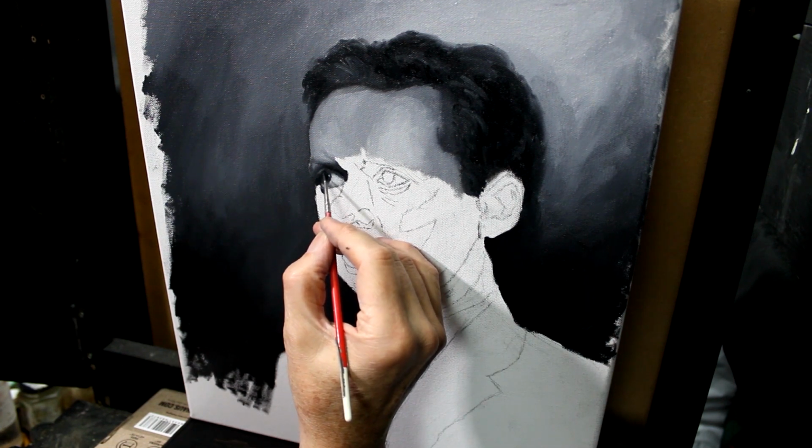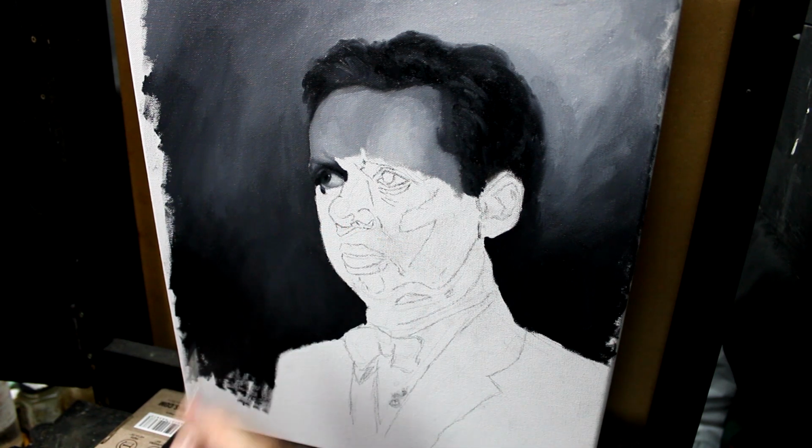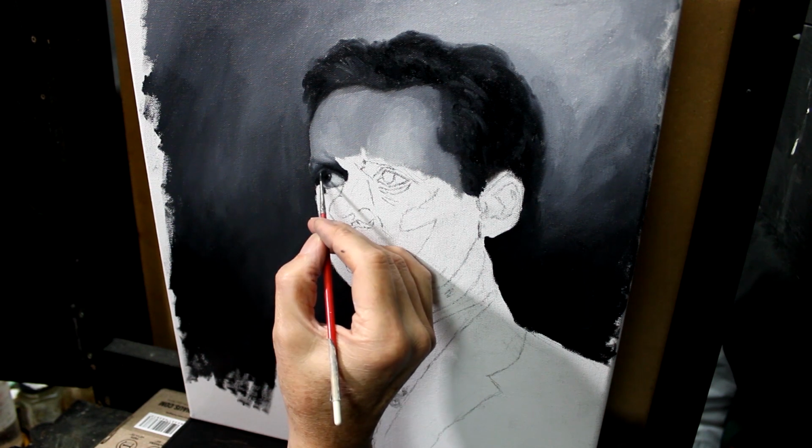Yeah, still working around that eye. And now you can see that right eye, because I've painted the darker areas of the eye socket around it, it kind of looks a little bit better.